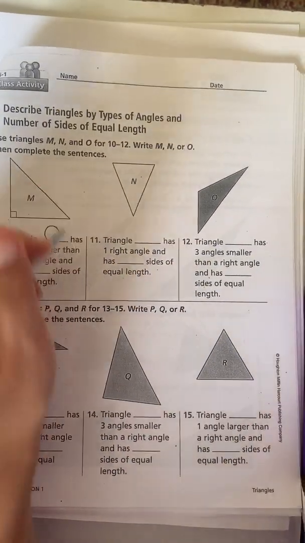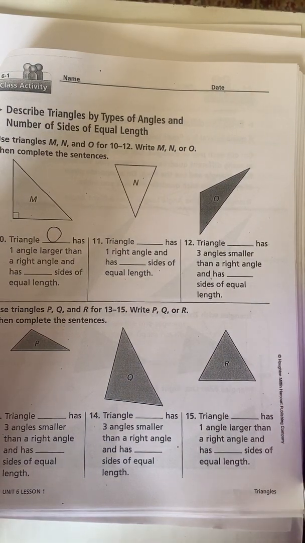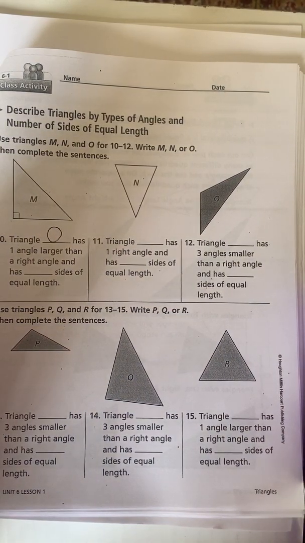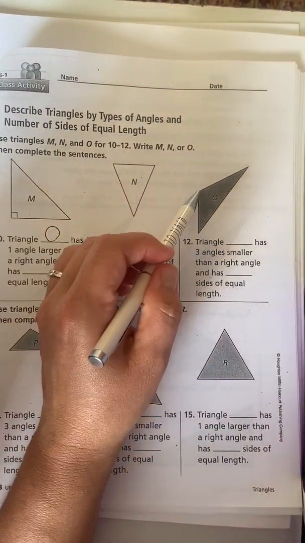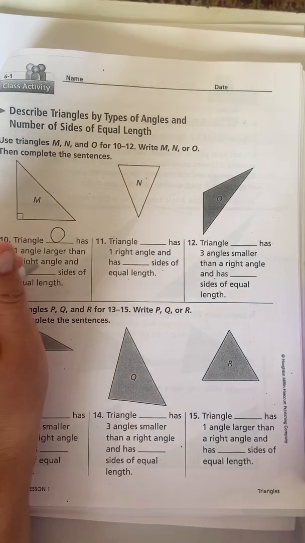So we're going to say triangle O has one angle larger than a right angle and has blank sides of equal length. Looks to me like it has no sides of equal length. This is super long. It's the shortest. That one's in between. So I would say 0.